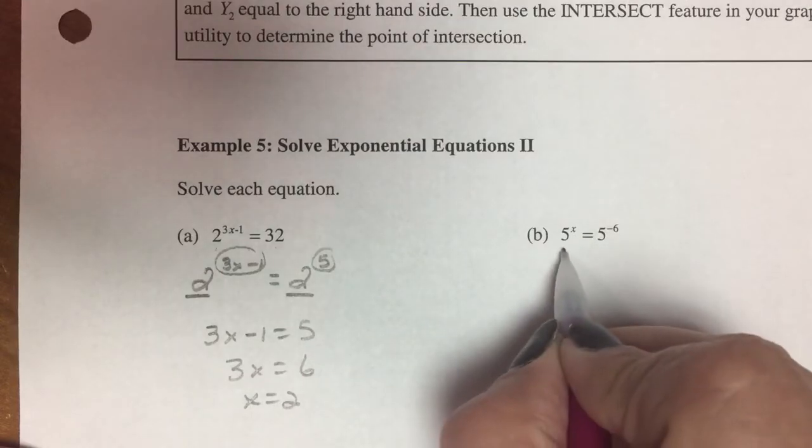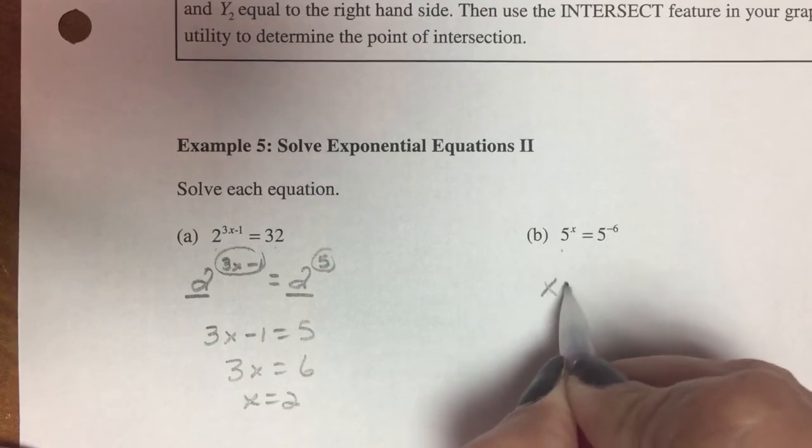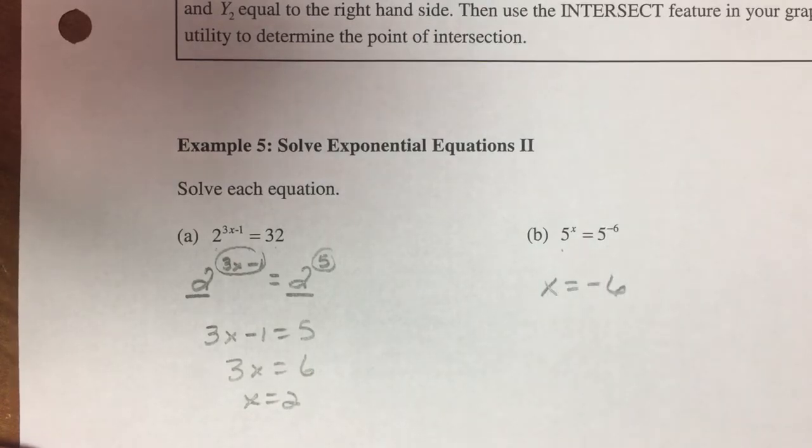Look at B. Yay, the bases are already the same. So once the bases are the same, you simply set the exponents equal to one another. Bam, there is your answer. Next page is going to be a little bit more difficult. We've got all kinds of things happening here.